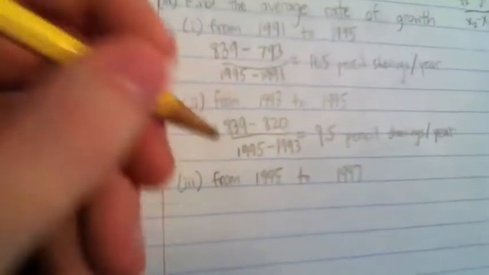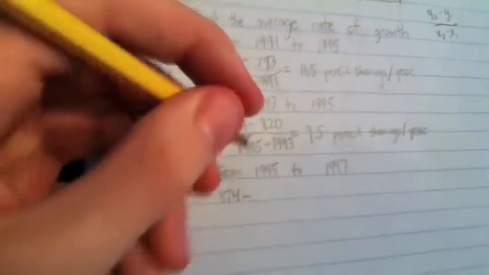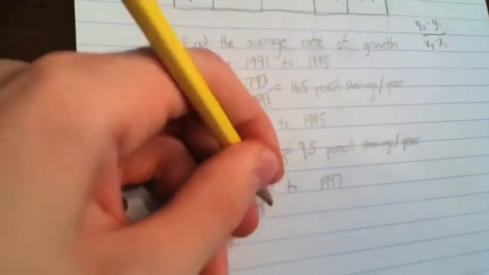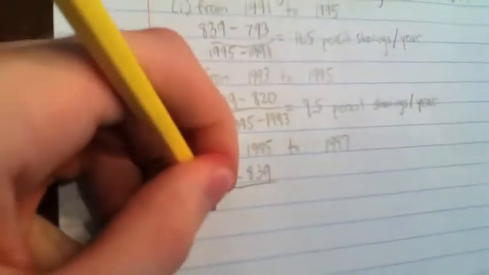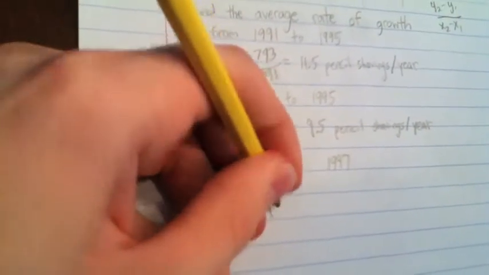Part 3, from 1995 to 1997. So, same y2 minus y1 over x2 minus x1. Same old thing. You're getting the hang of it now? Not really. Jack's not getting the hang of it, and Jack's in the 7th grade. He'll get there soon. Okay, so we'll use those two values. These are the p values, which are the y values. We'll do 1997 over 1995.